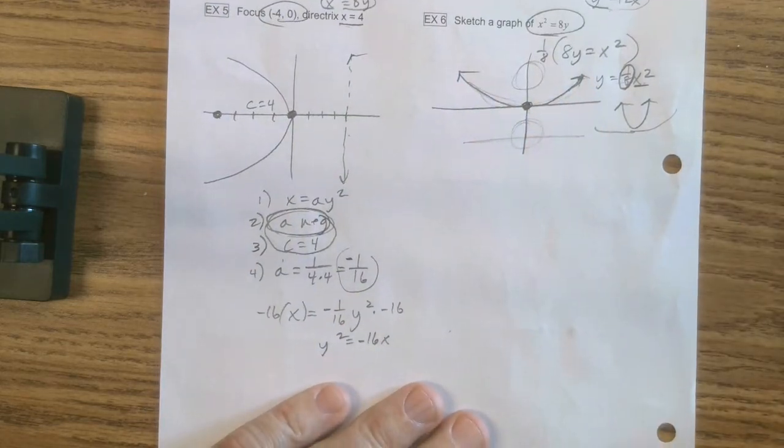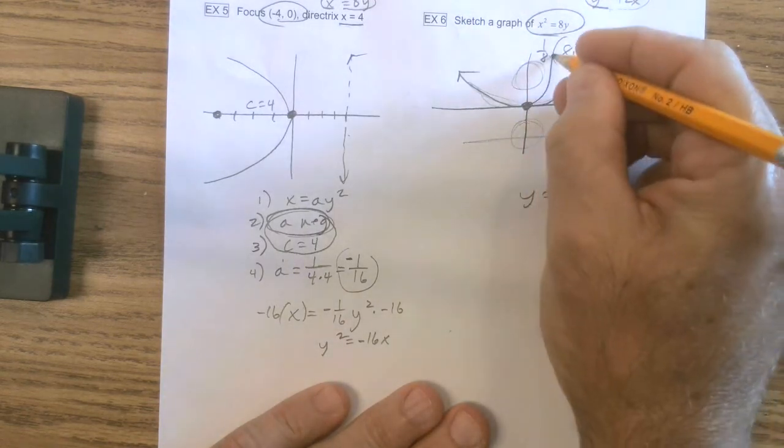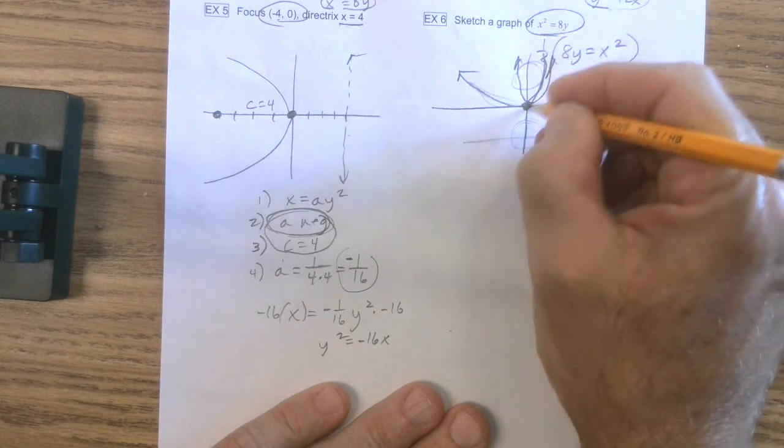Now, throw this in for free. What if it was y equals 8x squared? Well, then it would be super, super narrow. Okay? Just keep that in mind.